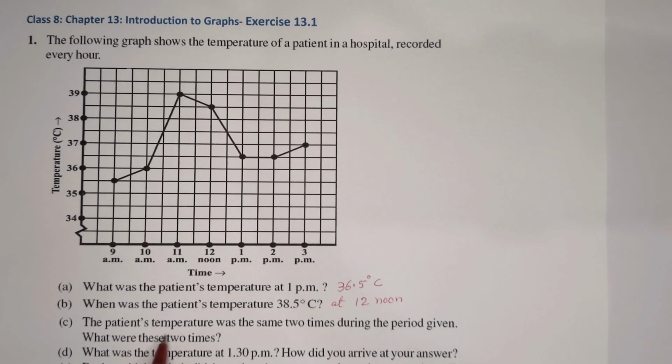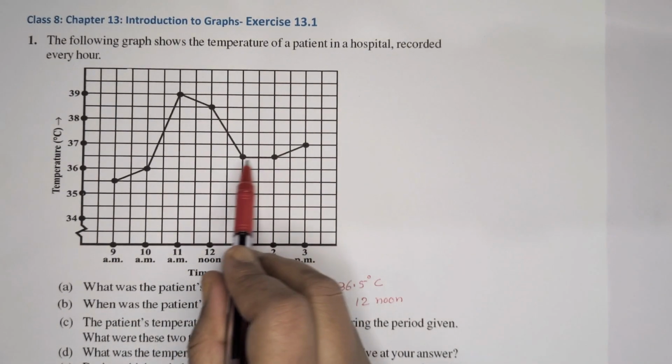Next one, the patient's temperature was the same 2 times during the period given. What were these 2 times? We can see here 2 times.